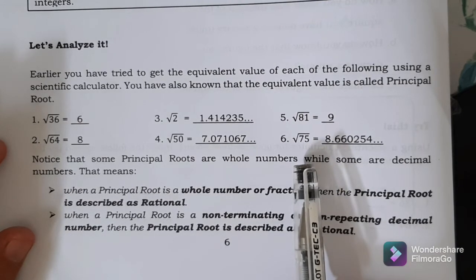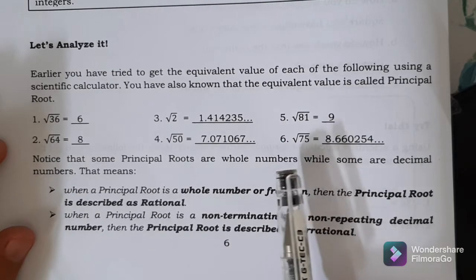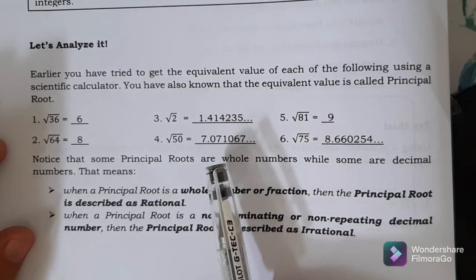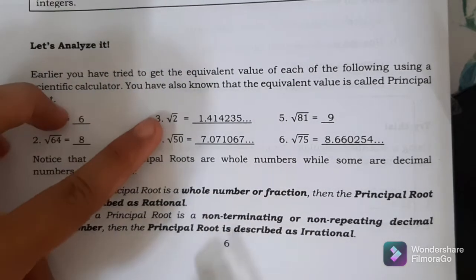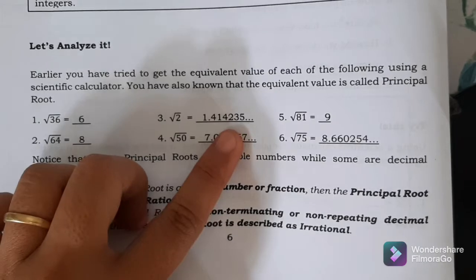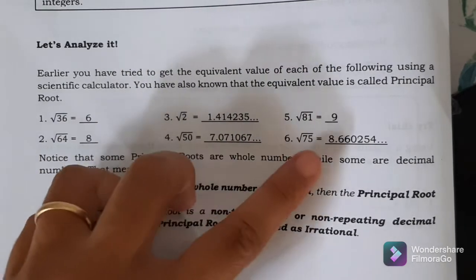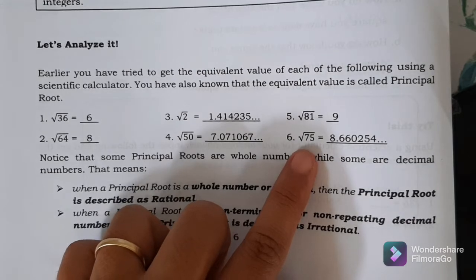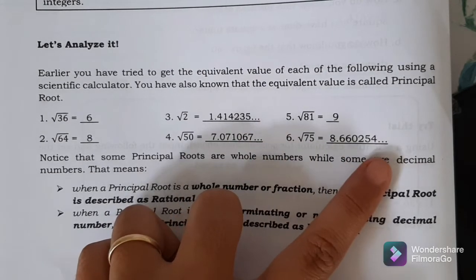So if you're going to type this using a scientific calculator or installed calculator in your cell phone, we have the equivalent of square root of 2, equivalent of square root of 50, and square root of 75. So, as you can see, they are non-terminating.